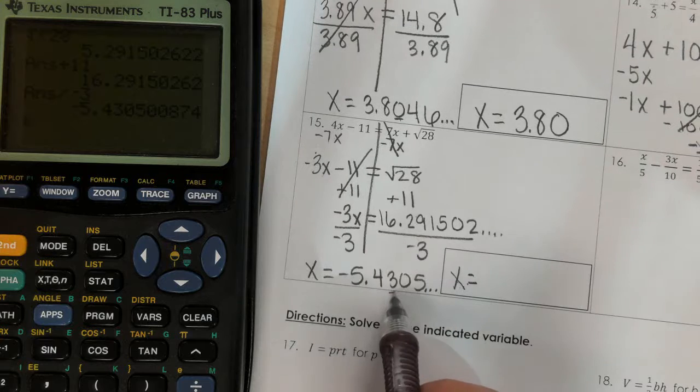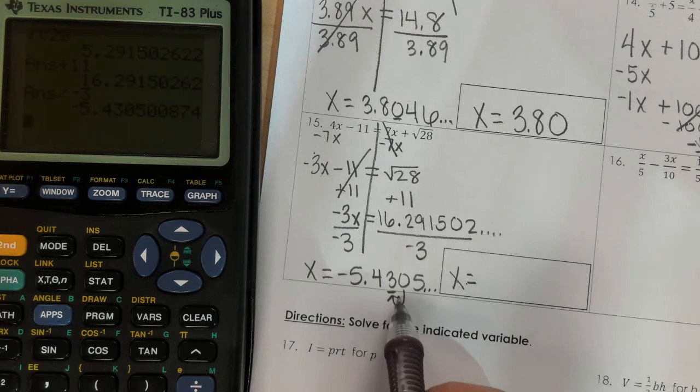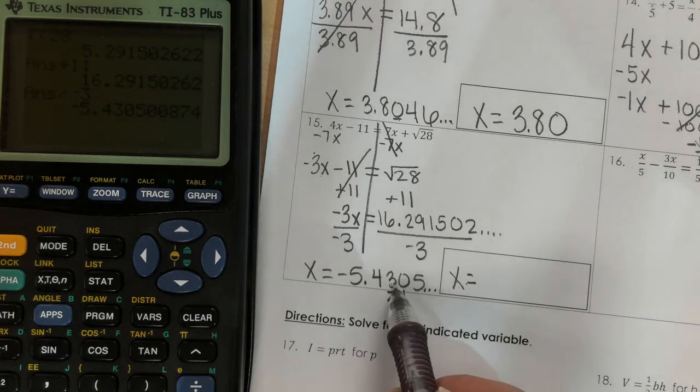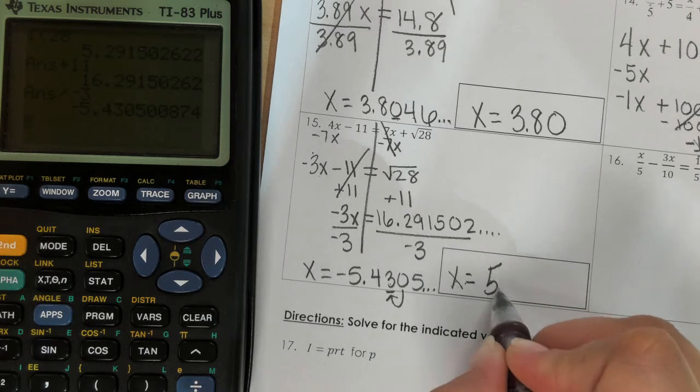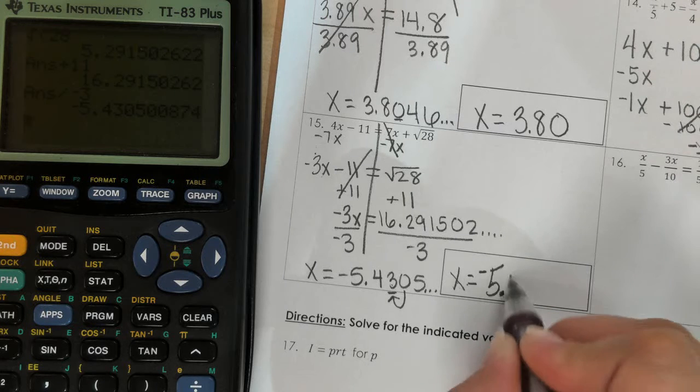Rounding to the nearest hundredth says take the 0, look at the 3, do I round up or do I stay the same? Well, I stay the same. So I have negative 5.43.